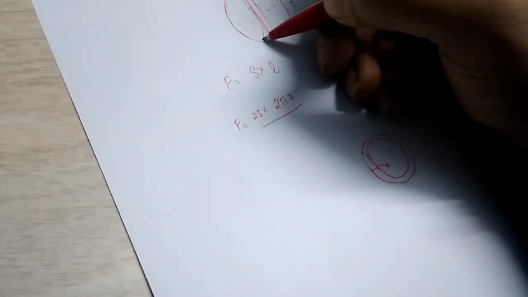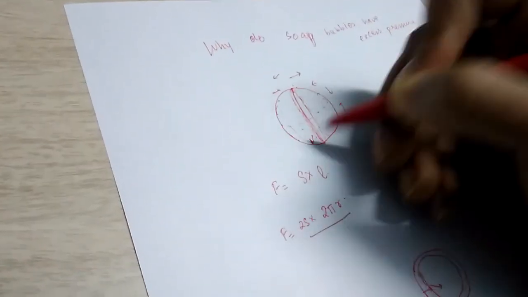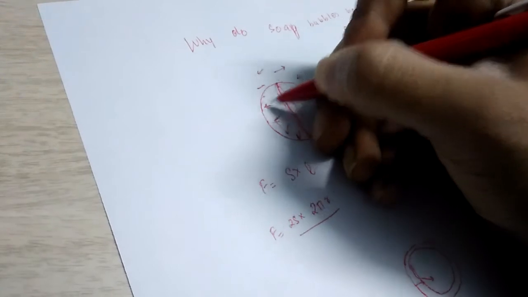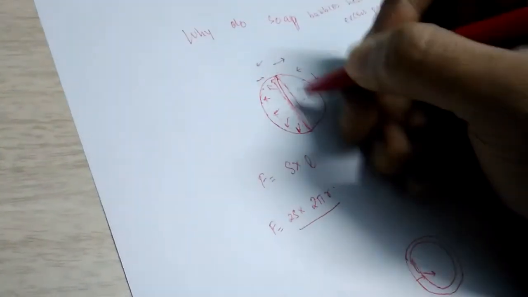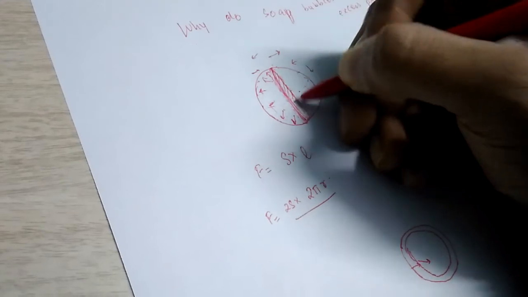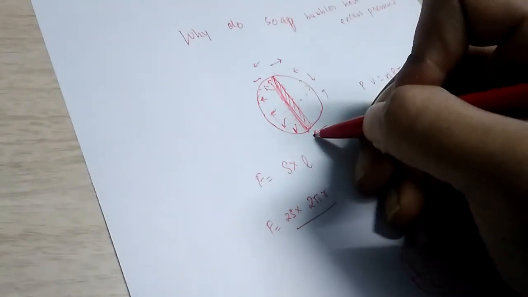So if the pressure is acting here, here, here, like this, the net resultant would be that the pressure is acting on this surface in this direction.